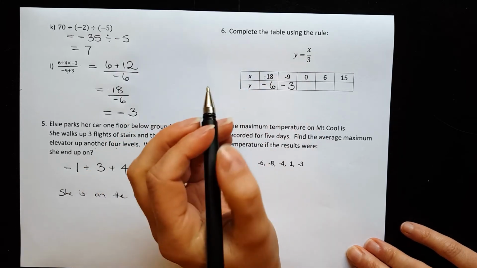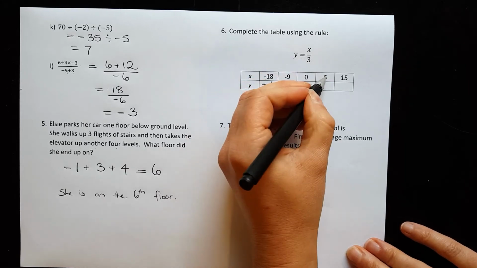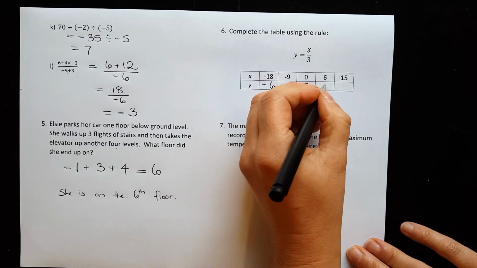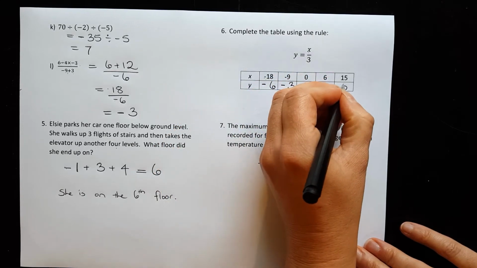0 divided by anything is always 0. 6 divided by 3 is 2. And 15 divided by 3 is 5.